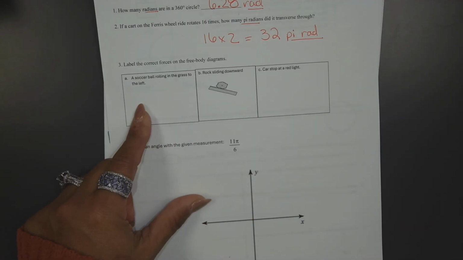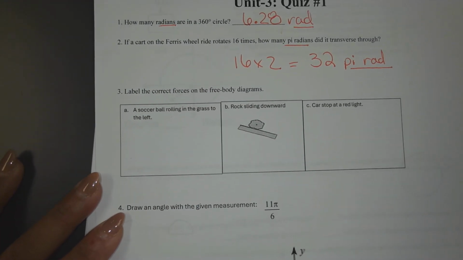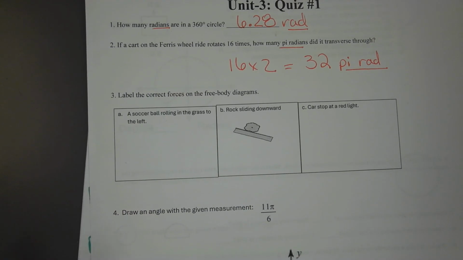This question asks you, draw a free body diagram of a soccer ball. Now, I don't know if the soccer ball was kicked by somebody's foot or if the soccer ball was in the middle of the grass and the wind pushed it. All I know is that it is rolling in the grass. I am not going to take points off of this, but I want to go over something.